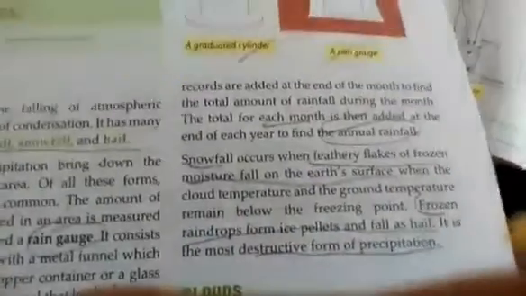If the meaning of the word snowfall is asked, then they are feathery flakes of frozen moisture falling on the earth's surface. Simple enough. When the cloud temperature and the ground temperature remain below the freezing point, then you have the snowfall. You can easily mark that.